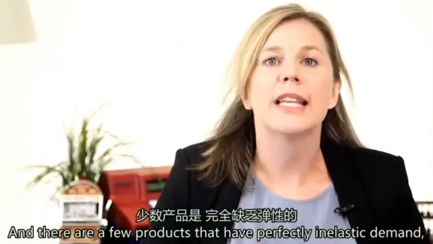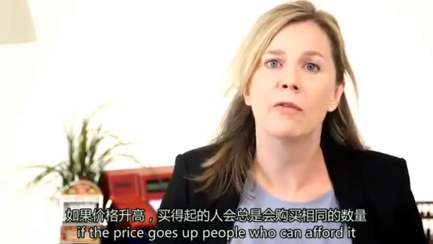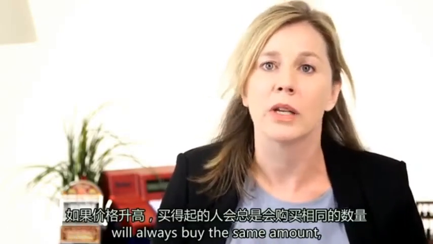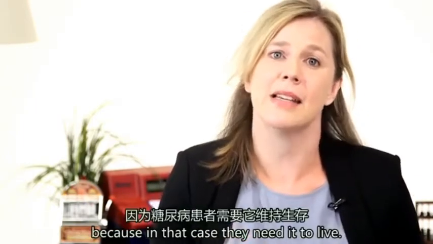And there are a few products that have perfectly inelastic demand. If the price goes up, people who can afford it will always buy the same amount. An example is insulin for diabetics, because in that case, they need it to live.